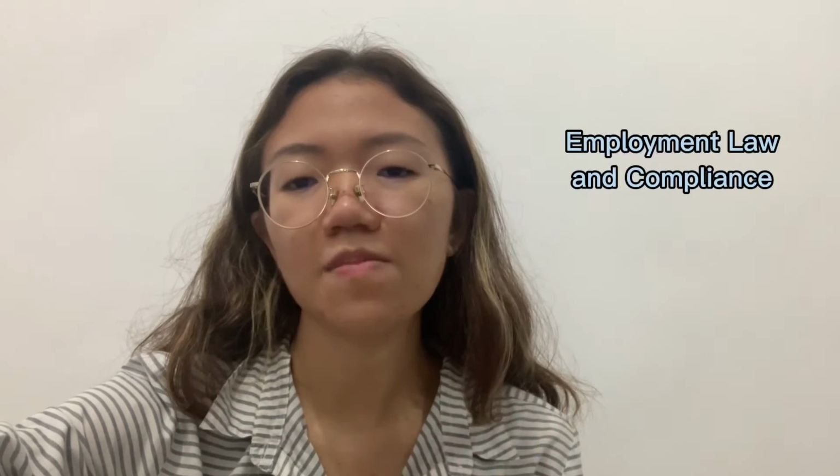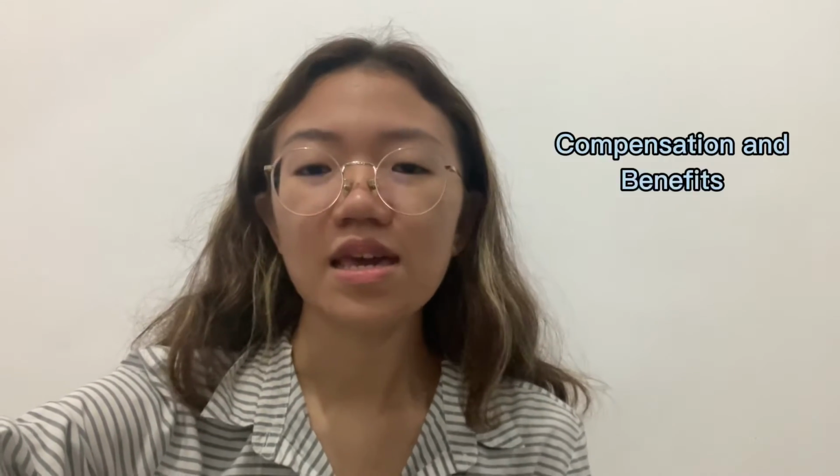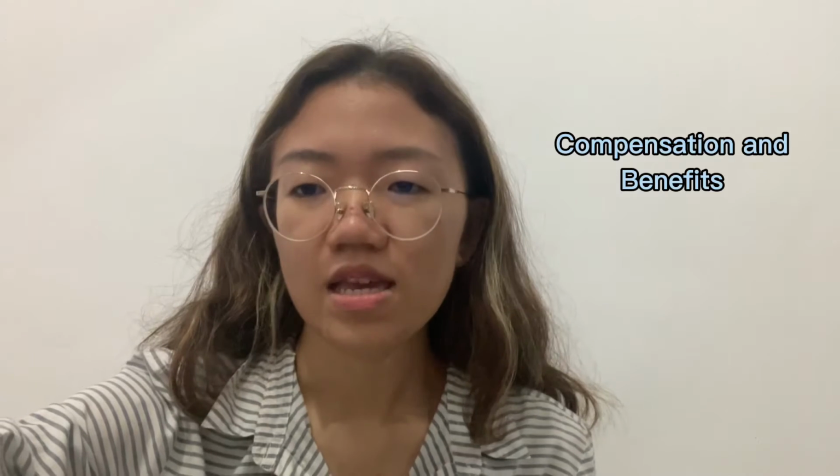Fifth is employment law and compliance. Every human resource professional should stay familiar and up to date with employment law and ensure the organizational policies, procedures, and benefits comply with the latest laws. And the last one is compensation and benefits. Giving compensation and benefits to employees is a way to attract, retain, and reward them.